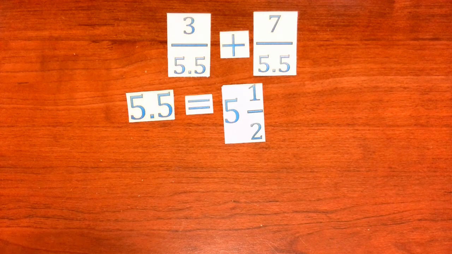Well, if you solve 1 divided by 2, that is 1/2. But anyway, if you solve 1 divided by 2 by using long division, you will get 0.5. The next question I would like to answer is, how do I get a denominator of 5.5, of 5 1/2? How can I visualize that?